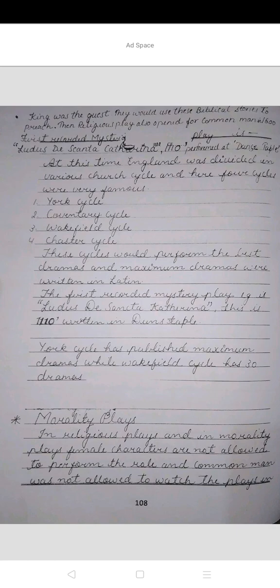The first recorded mystery play is Lutz die Canta Catharina, in 1110, performed at Dunas table. At this time, England was divided into various church cycles, and four cycles were very famous. First is the York cycle, then the Coventry cycle, third is the Wakefield cycle, and fourth is the Chester cycle. These cycles would perform the best dramas, and maximum dramas were written in Latin.